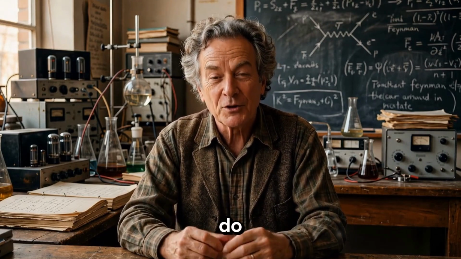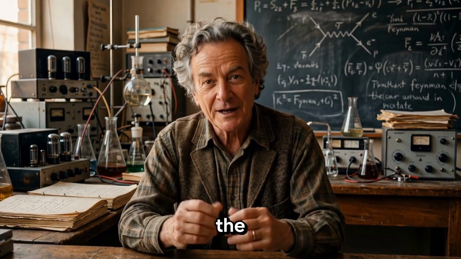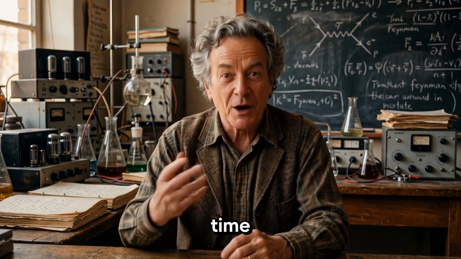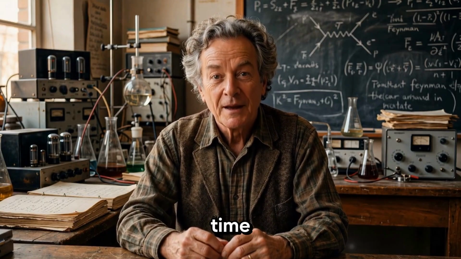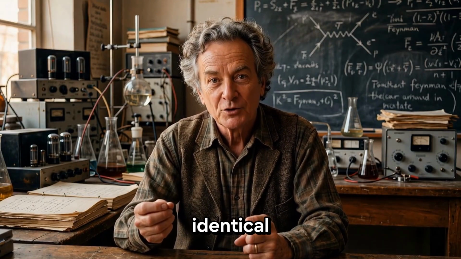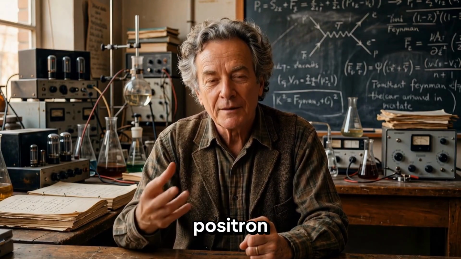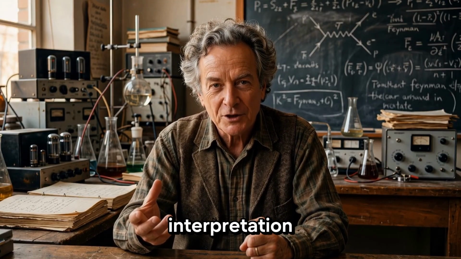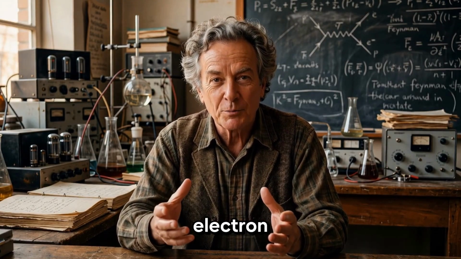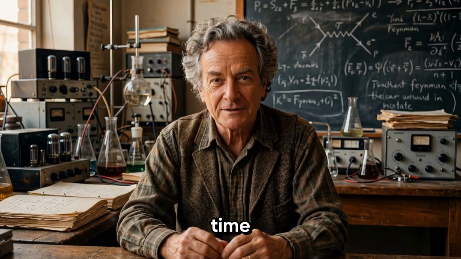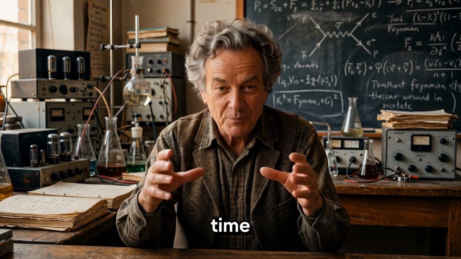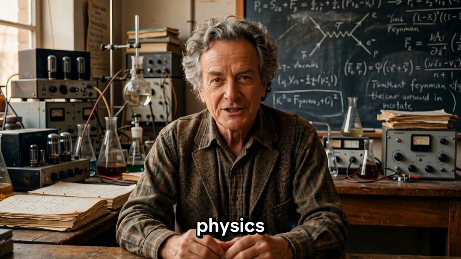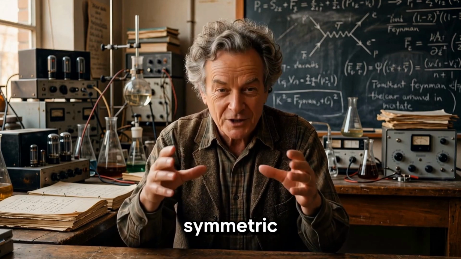All you need to do is reverse the direction of time in the equation. Flip the sign of time. And the equation for an electron moving forward in time becomes mathematically identical to the equation for a positron. A positron, in Feynman's interpretation, is an electron moving backward through time. And critically, the maths doesn't care which direction time flows. The laws of physics at this level are time symmetric.